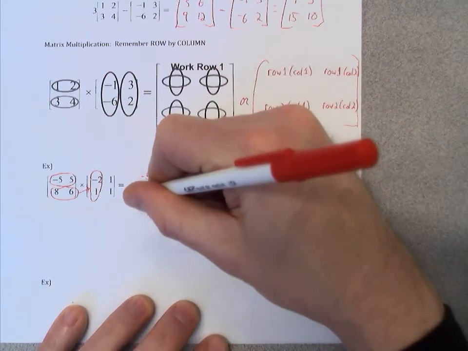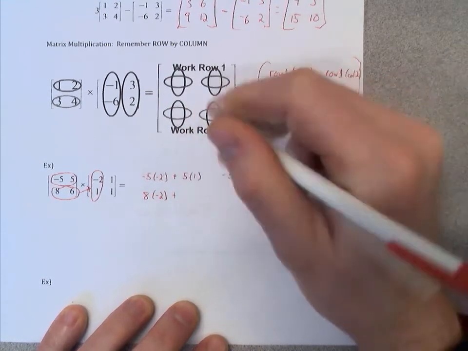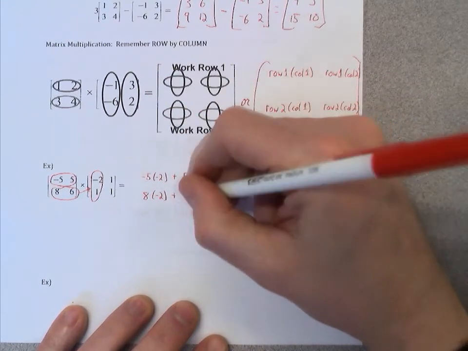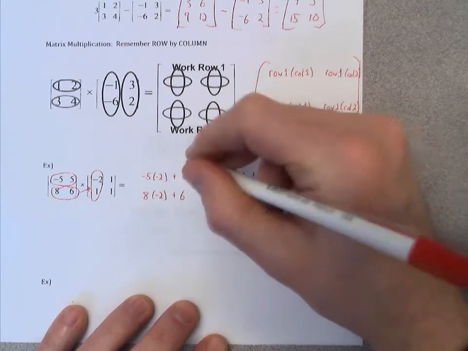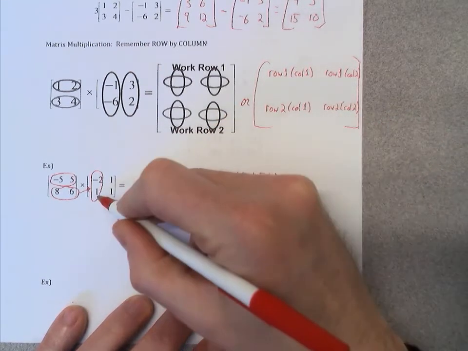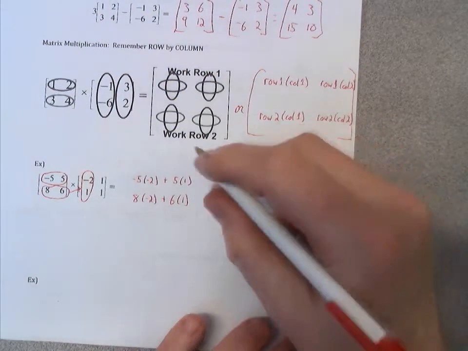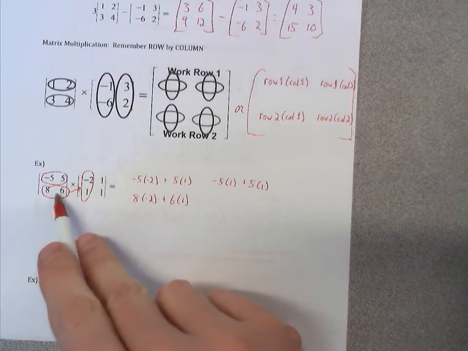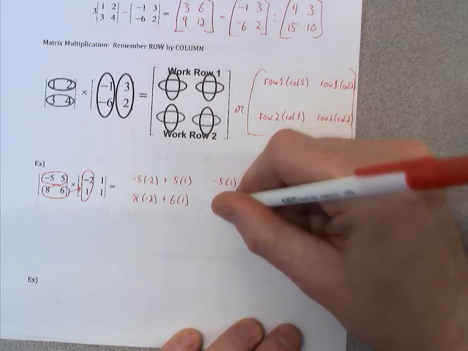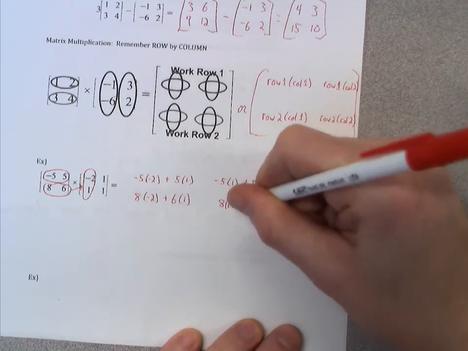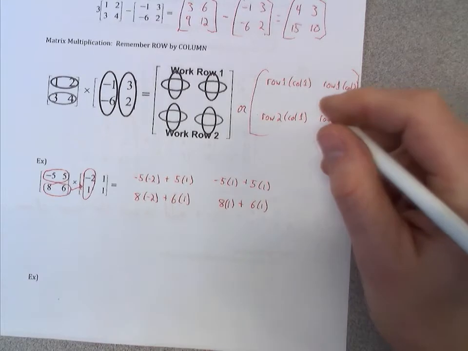So we would have 8 times negative 2 plus 6 times 1, and we add those together. And then we're going to take this row, multiply it by this column. So we'll have 8 times 1 plus 6 times 1.